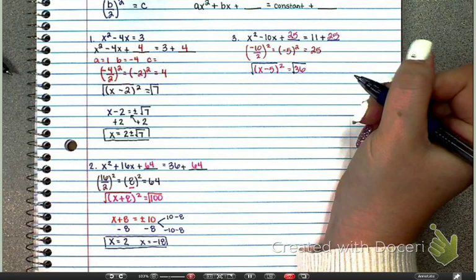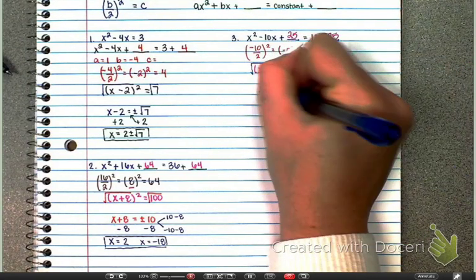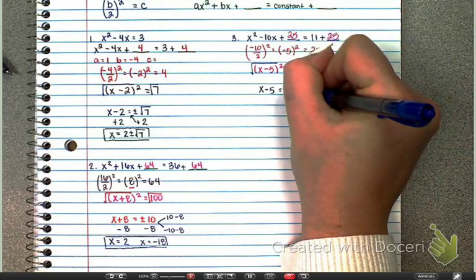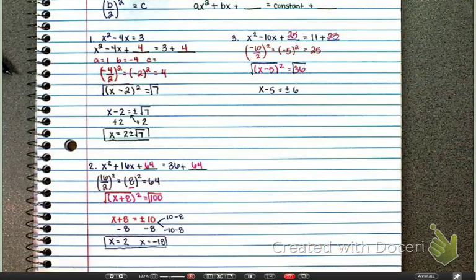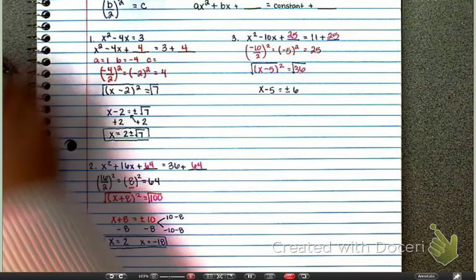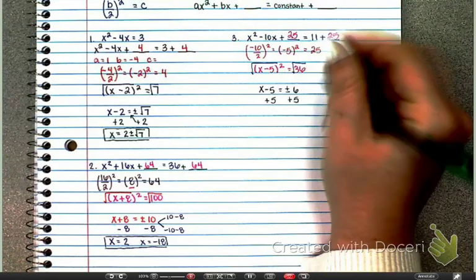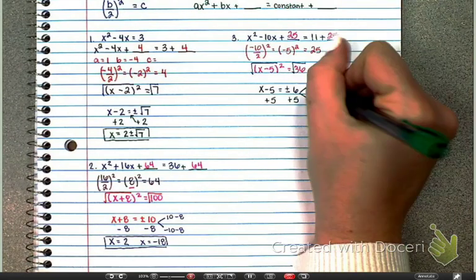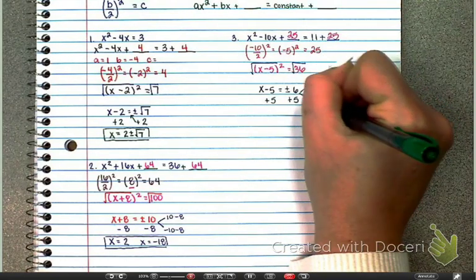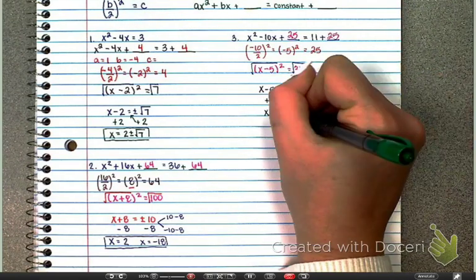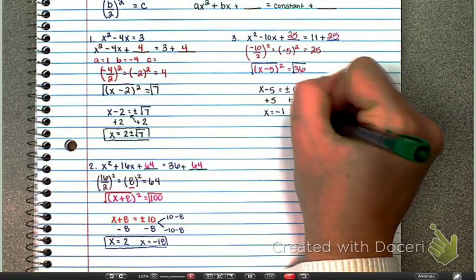The square root of x minus 5 squared is x minus 5 plus or minus the square root of 36, which is 6. Add 5 to both sides to get x by itself. And I have 2 physical answers. I have 6 plus 5 and negative 6 plus 5. Your answer should be negative 1 and 11.